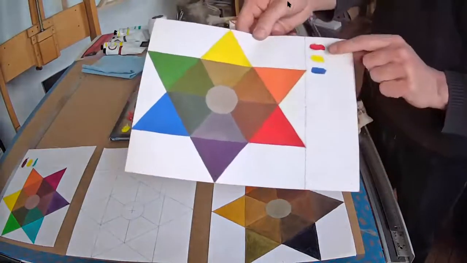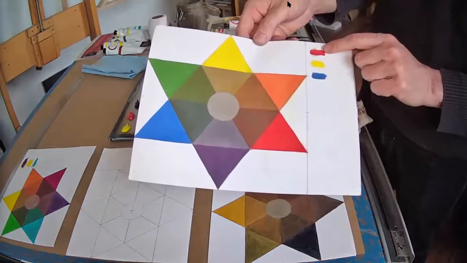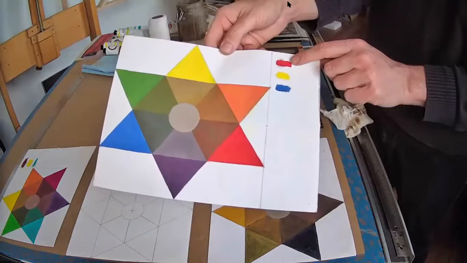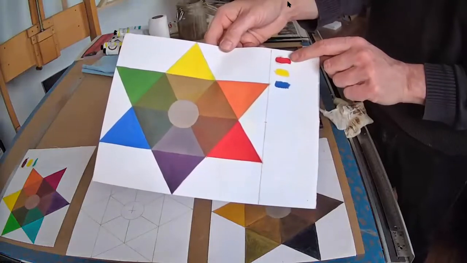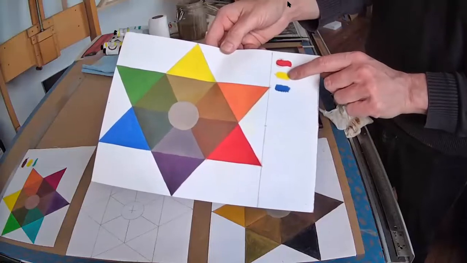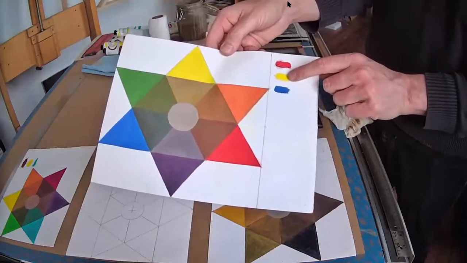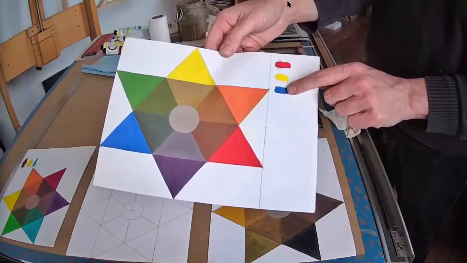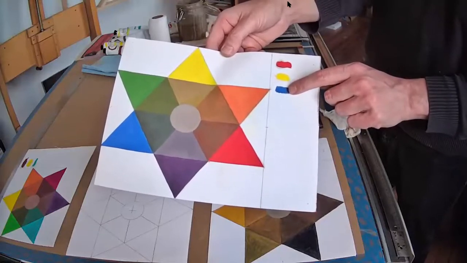So the first color star is going to be the traditional red. On the paints I ask people to buy, that's either cadmium red medium or primary red. Traditional yellow, so that's either cadmium yellow light or primary yellow. And then your traditional blue, which is ultramarine blue.